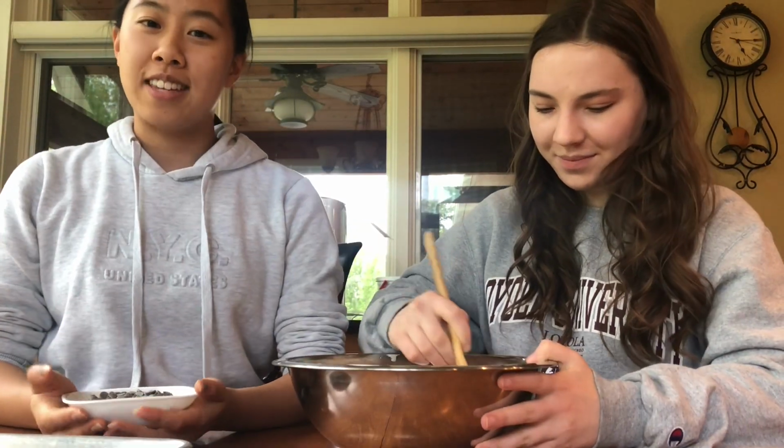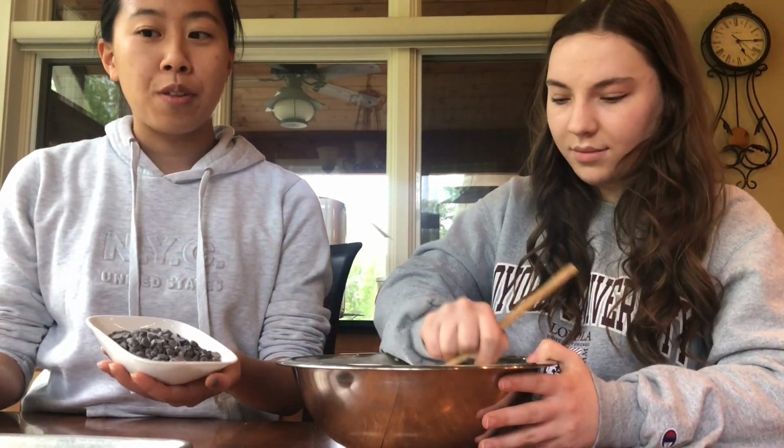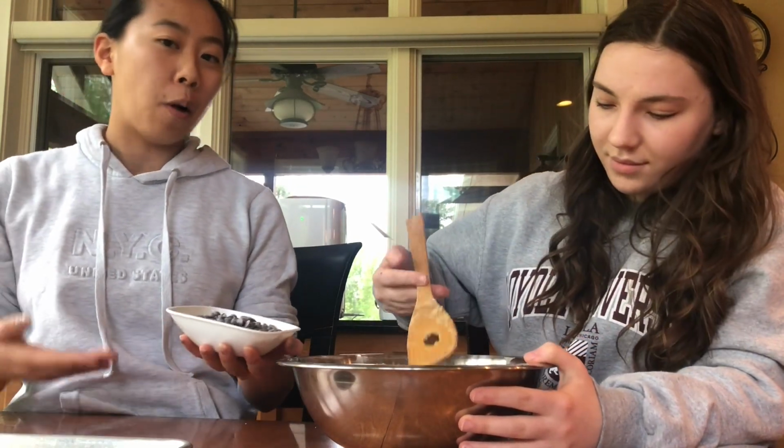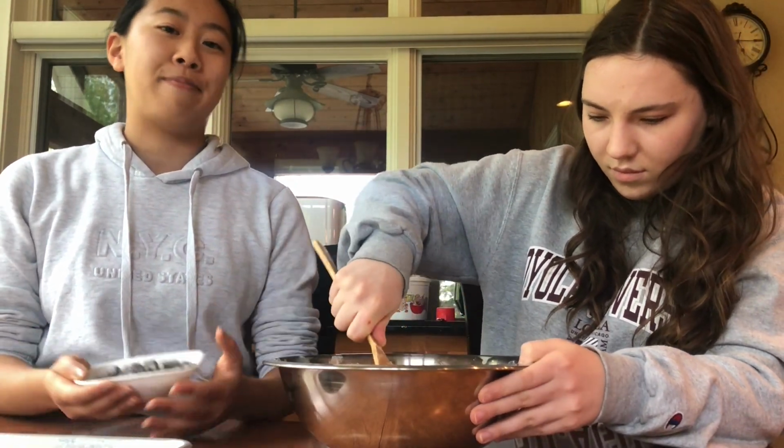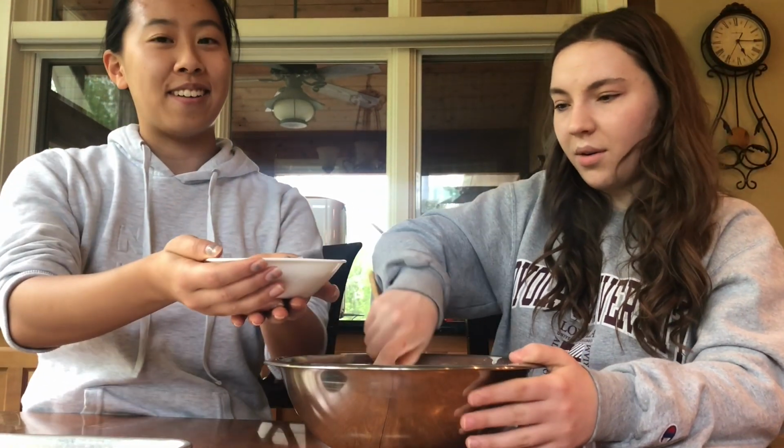Next thing we're going to do is add the chocolate chips. Fun fact, because of the fat content in chocolate, a whitish gray material forms on the outside of the chocolate. This is because the fat and the cocoa have different physical properties, and when they're exposed to warm temperatures, they separate. Now I'm going to add the chocolate chips.